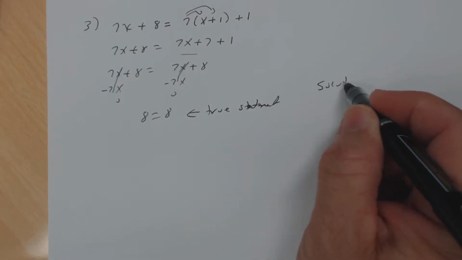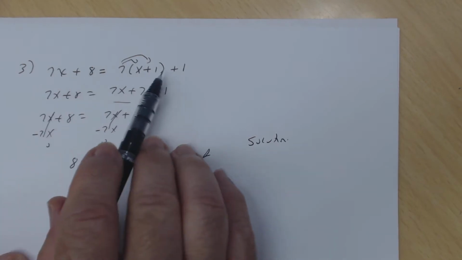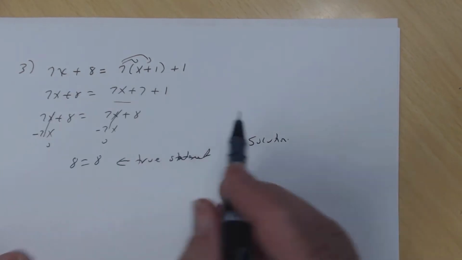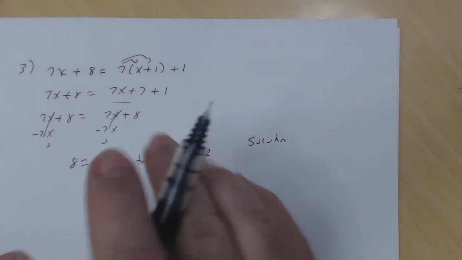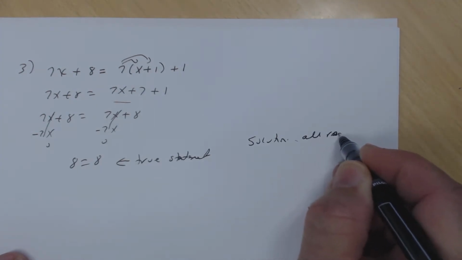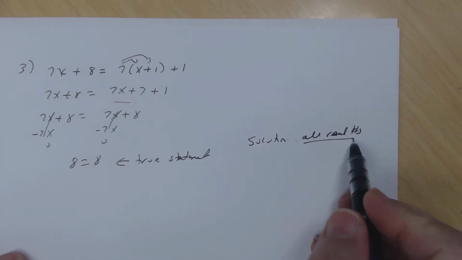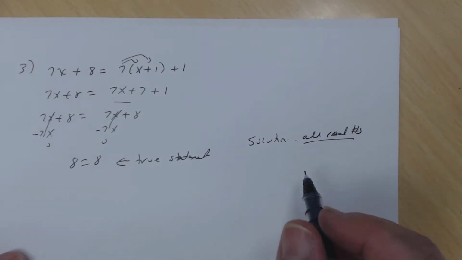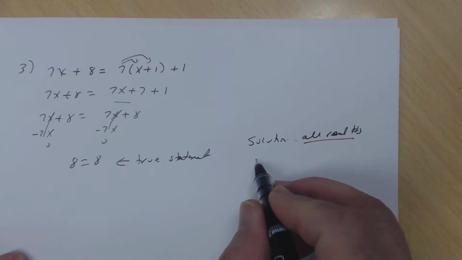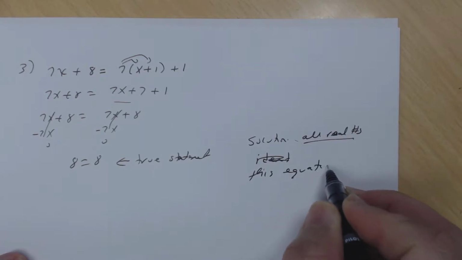then remember there were no restrictions, because no variables were in the denominator. Since there are no restrictions, the solution will be all real numbers. That's your solution. And so if it's all real numbers, then that would be an identity. So this equation is an identity.